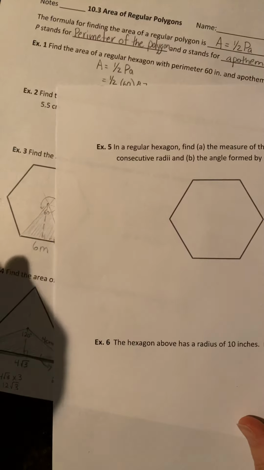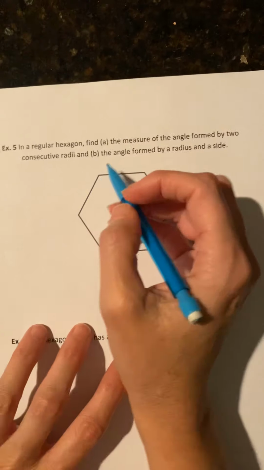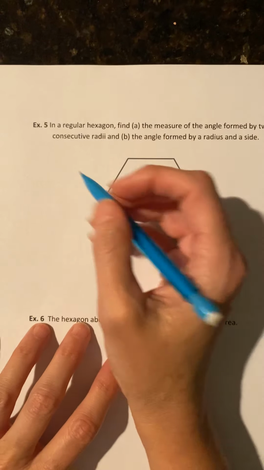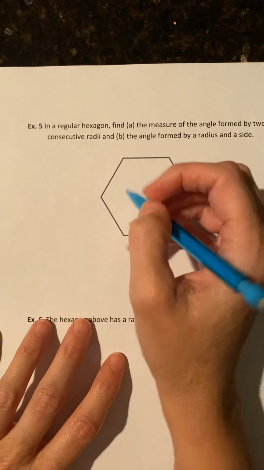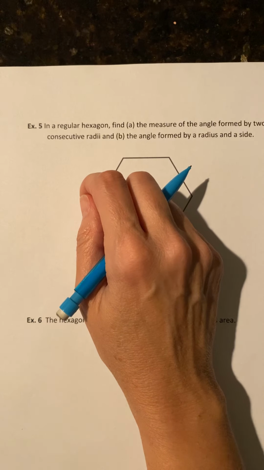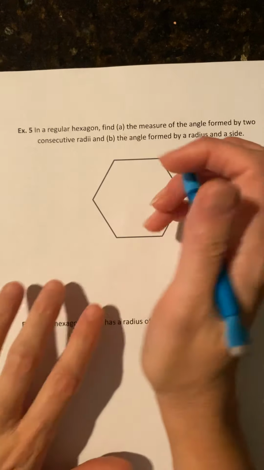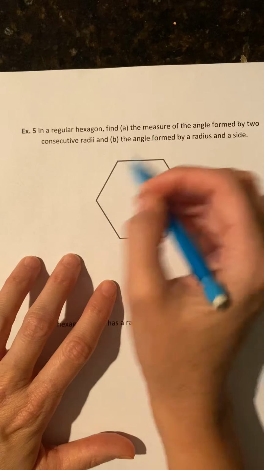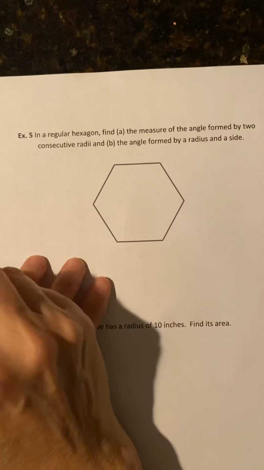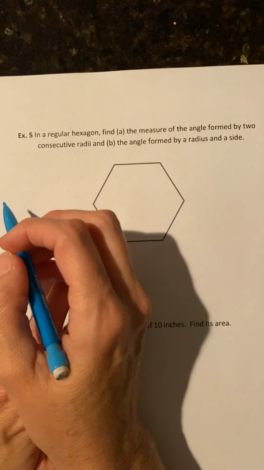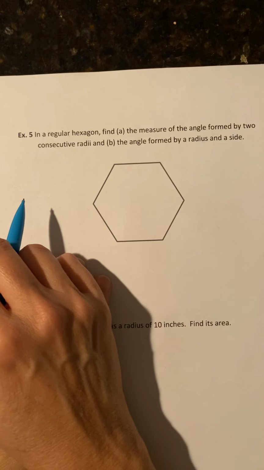Okay, example 5. I added this example in because I had a test question, and you may have this same kind of test question on your chapter 10 test. Once upon a time I had a test question that was phrased just like this, and some kids didn't understand the directions, so that's why I put it on here, just to explain the directions to a problem like this.